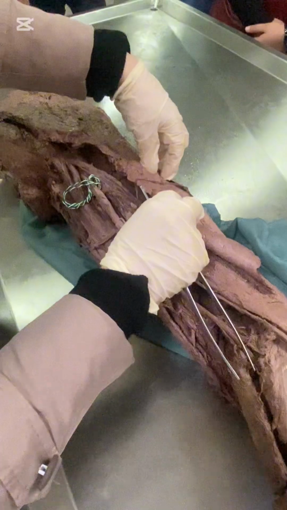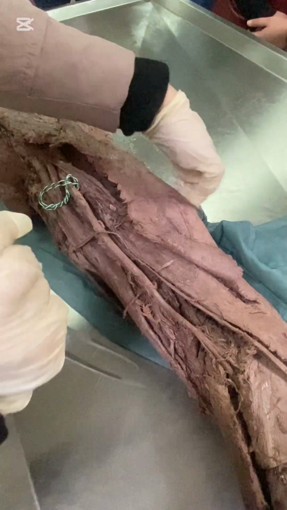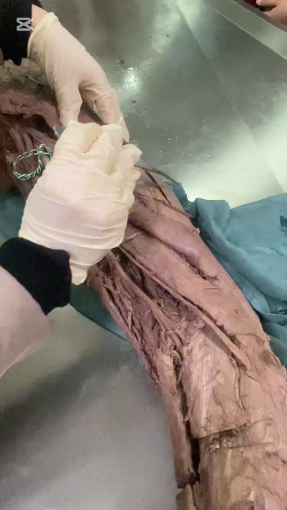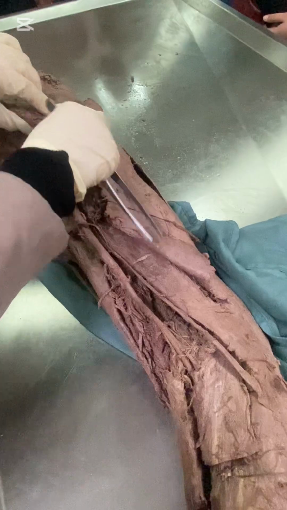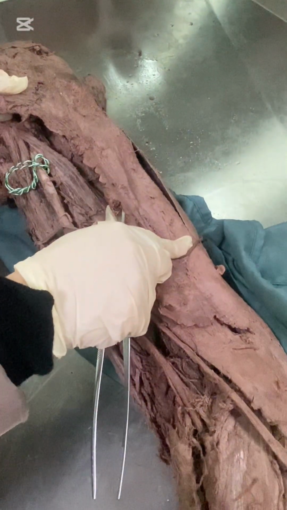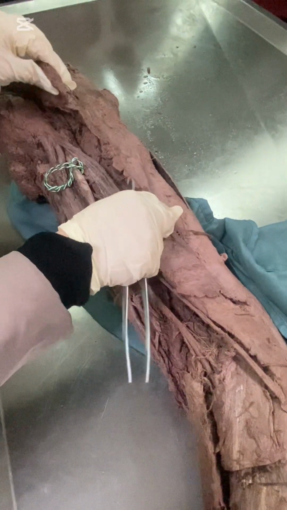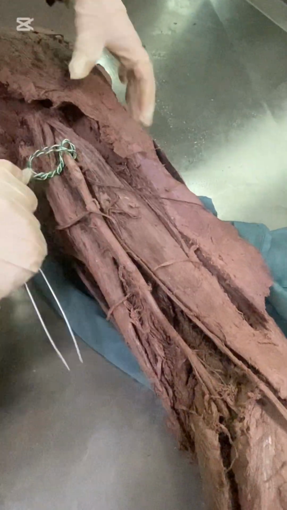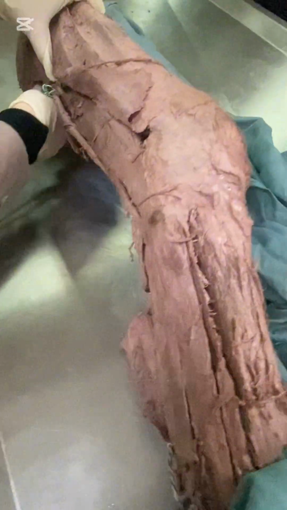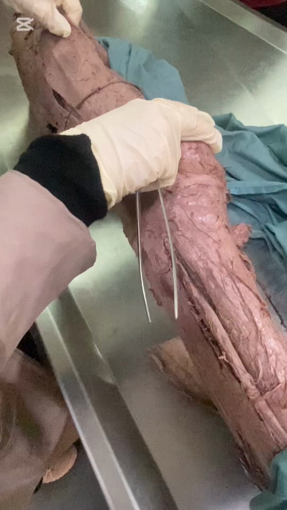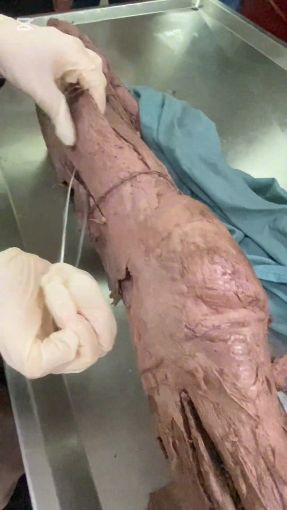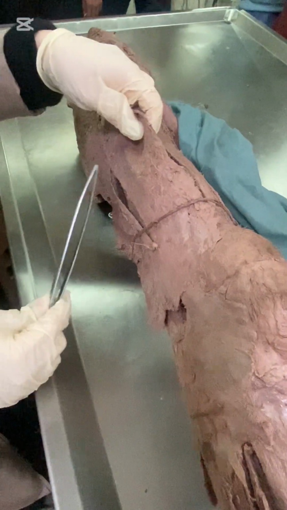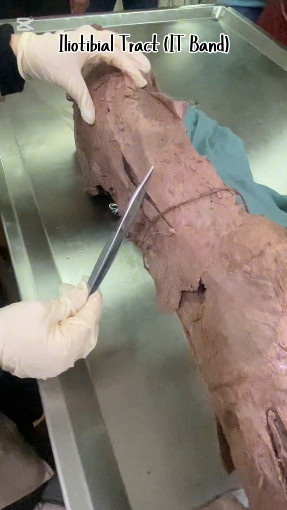Let's see the structures. Where does the gluteus maximus insert? What is this part? Iliotibial tract. The superficial part inserts in the iliotibial tract from the posterior aspect, and the deep part inserts in the gluteal tuberosity. Okay? This is the fascia lata thickened from the lateral side, forming the iliotibial tract.